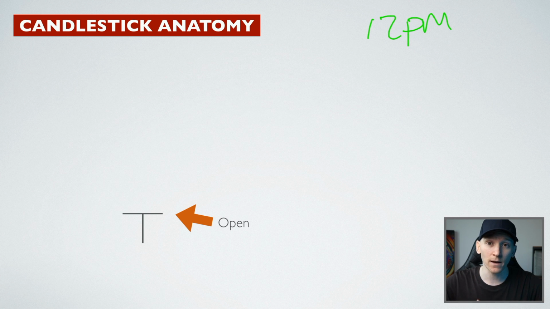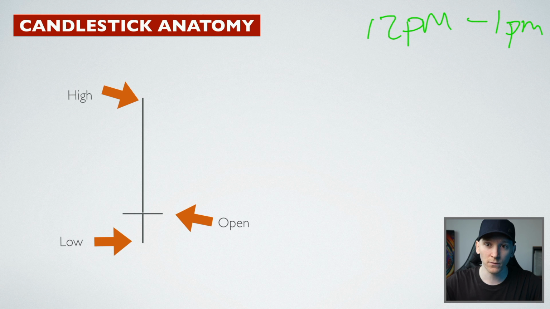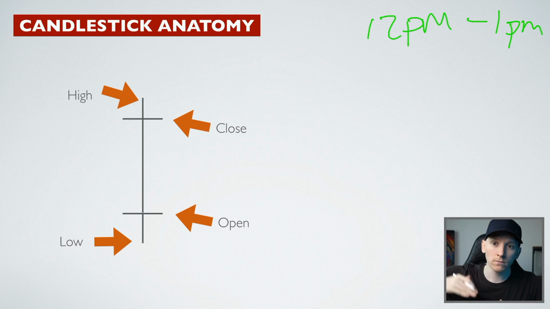Within that time frame, if we're choosing between 12 and 1, there have to be 4 different prices: the open price, the low price, so within that time frame, what is the lowest price that is traded? You also have a high price within that time frame. So the open, low, high, and then you have the close. So there are 4 pieces of data. The price opens, it has a high and a low within that time frame, and then wherever the time frame finishes, which is 1 p.m., that's the close price.